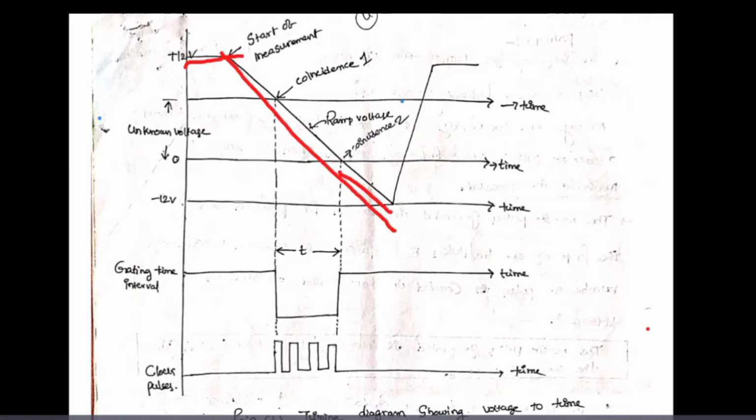Whatever the unknown voltage is, this is the unknown voltage, in blue color. First, the negative going ramp touches the unknown voltage here. At this coincidence 1, the negative going ramp touched. At that moment, the gate timing interval will start. That means a number of clock pulses will be passed to the counter. The gate will open, and pulses will pass until the ramp touches the 0 value.